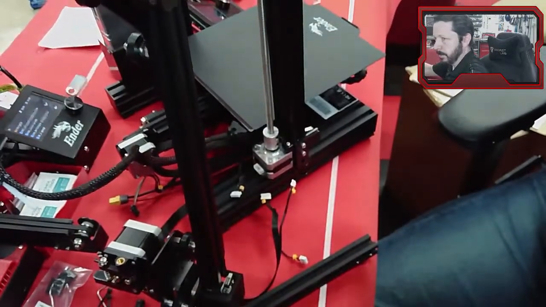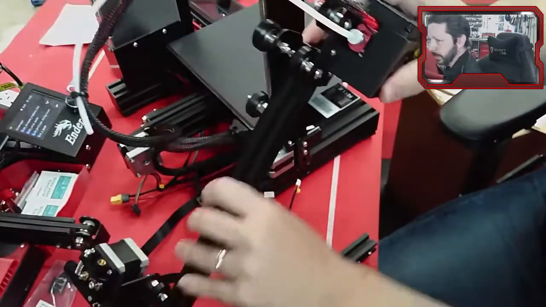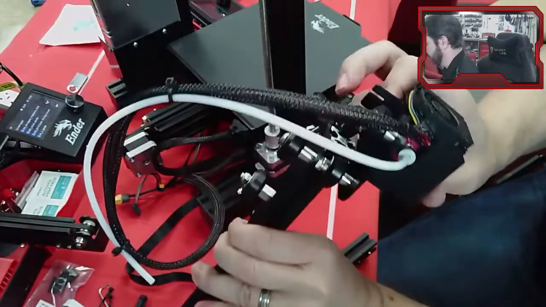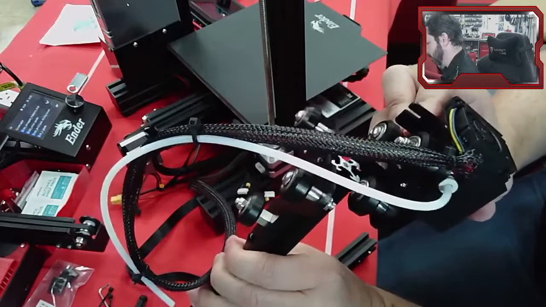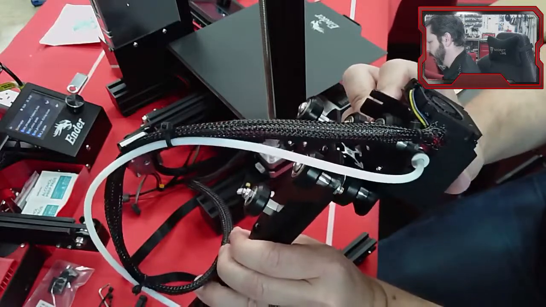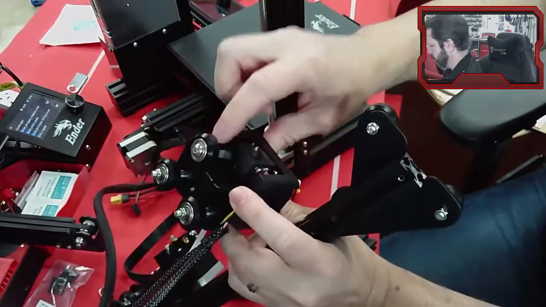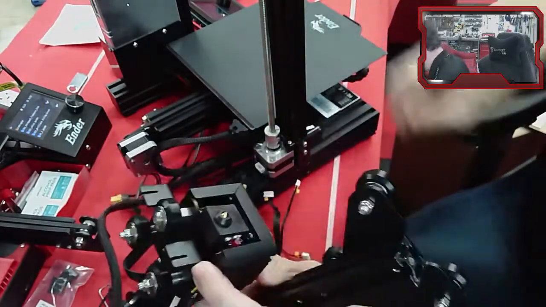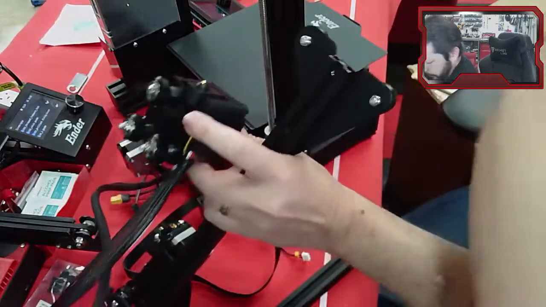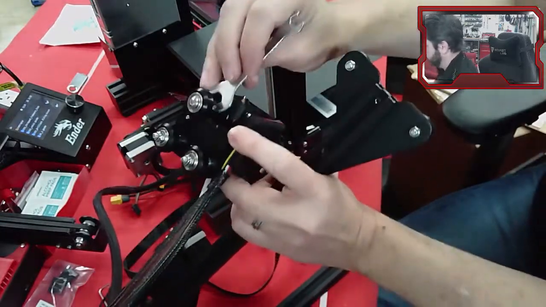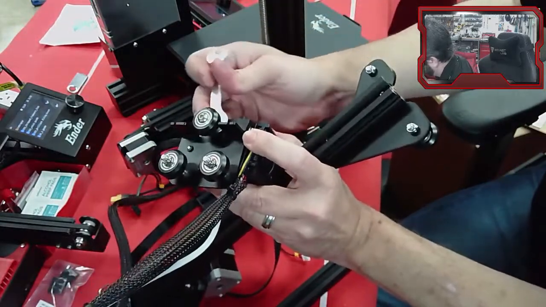Let's see if I can get all this where you can see it. It won't slide on here yet, for a couple of reasons. But what I can do is move this with my wrench that I put over here so that it swings this wheel further away.